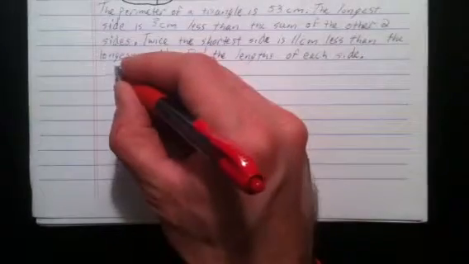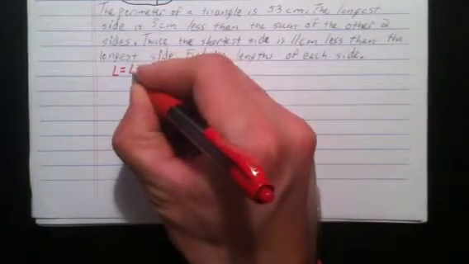So this is a little bit tricky, but they do tell us in the last sentence what we need to find. We need to find the lengths of each side, the short side, the long side, and the middle side. So let's use our variables to represent that. L is going to represent the length of the long side. M will represent the length of the medium side. And S we can let represent the length of the short side. Okay. So using what we know from the problem, let's set up some equations.